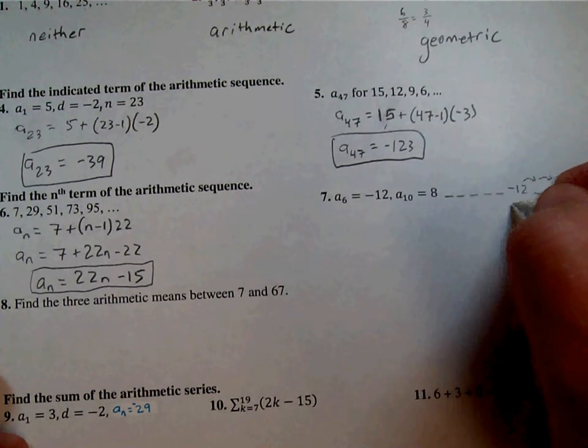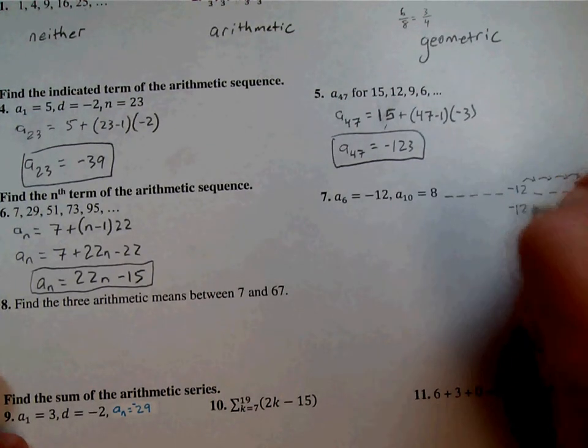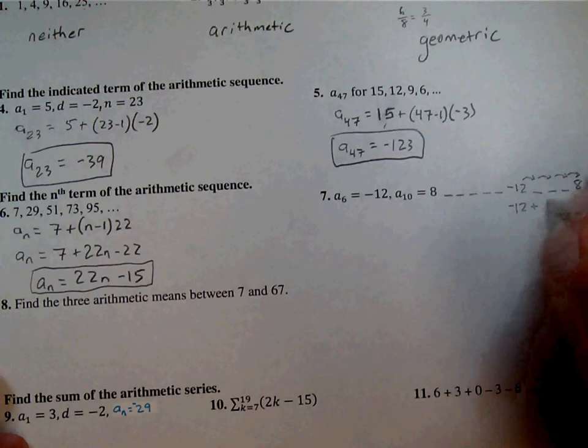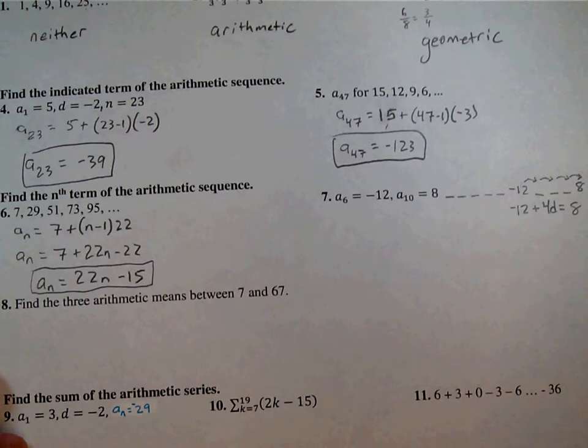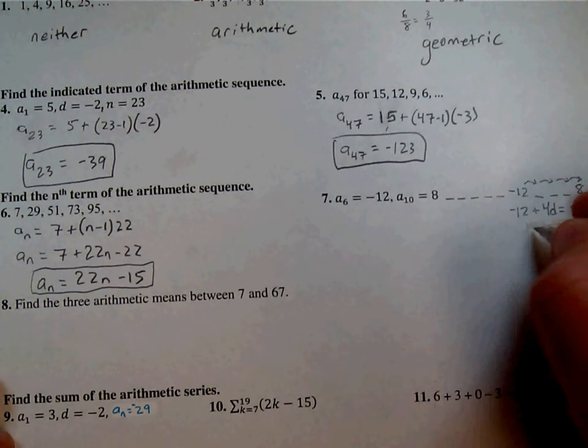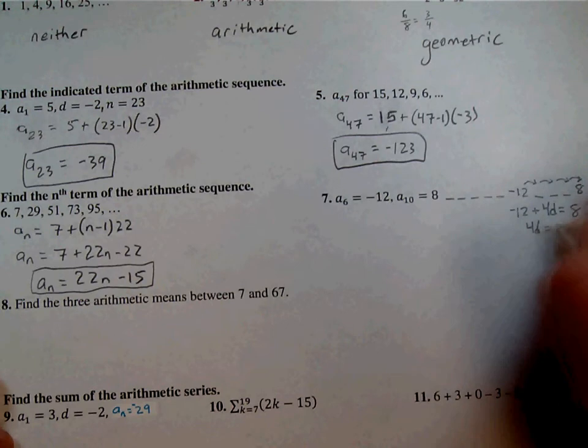We can clearly see that. So I started at -12. I added d. Since it's arithmetic, I'm adding d over and over again, and I have to do that 4 times. So I add 4d, and I end up at 8. That will allow me, if I solve this, to figure out what d is. So I see that 4d is equal to 20. So d must be 5.